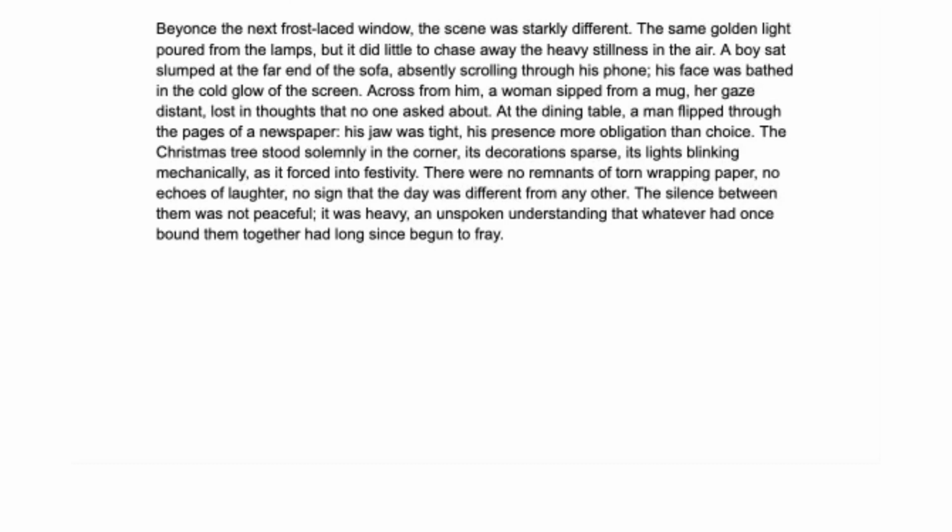And that's exactly what I'm building here. So I've opened with "beyond the next frost-laced window, the scene was starkly different." So right away, I'm signaling a shift, albeit in a very sort of telling type way.